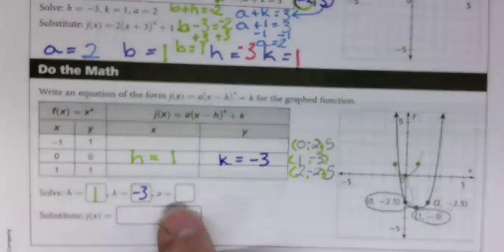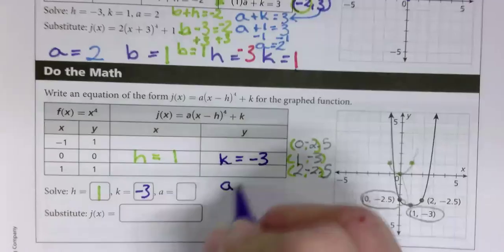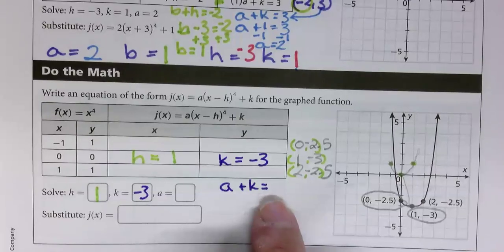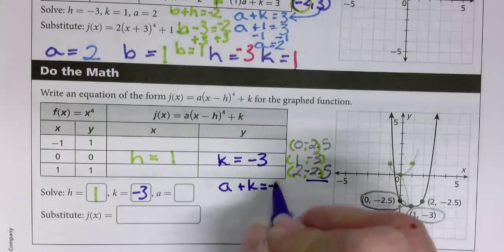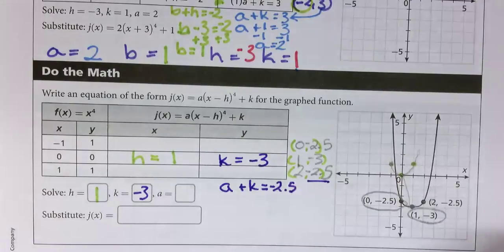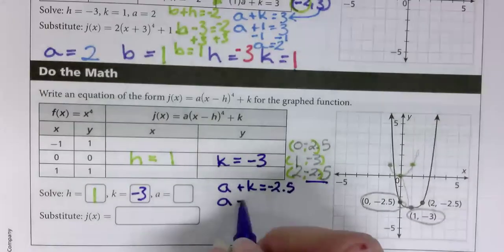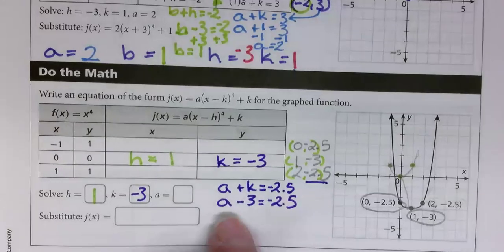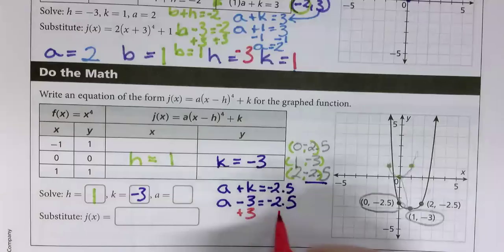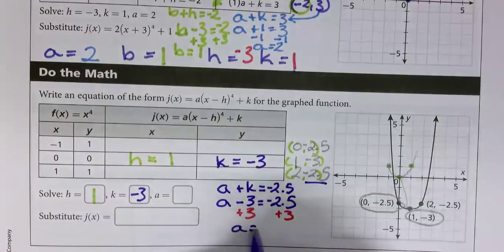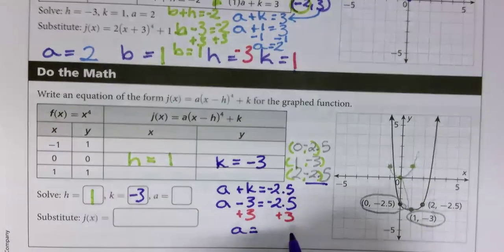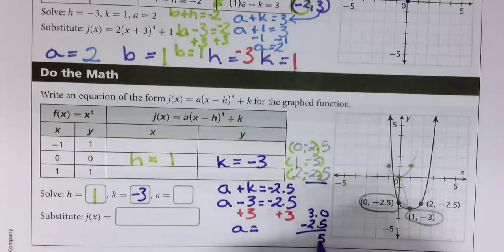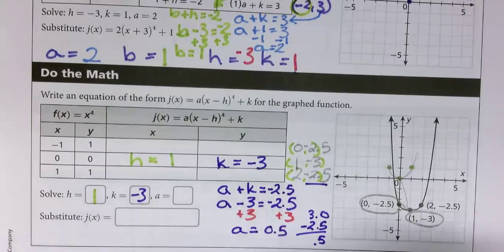Now I just have to solve for A. So hopefully we remember that A plus K equals, this is the tricky part. What is it going to equal? How do I know what it's going to equal? Right, it's going to equal the Y coordinate that matches with that point. And then we know what K is, so I get A minus 3 equals -2.5. How do I get A alone? Yeah, we add 3 to both sides. So I get A equals, I have a -2.5 and a +3. Different signs, so I can subtract and choose. It's going to give me a +0.5. So I plug that in for my A.